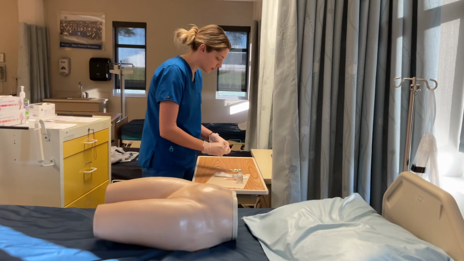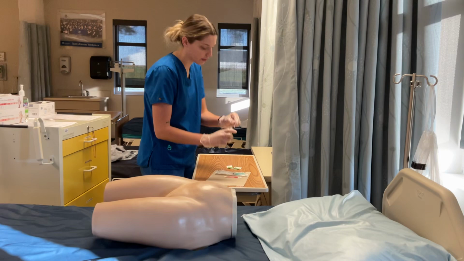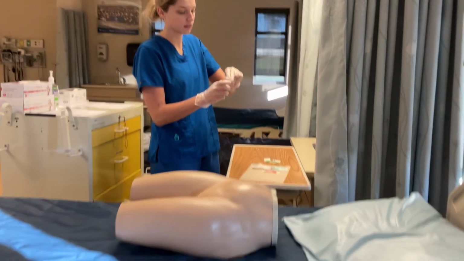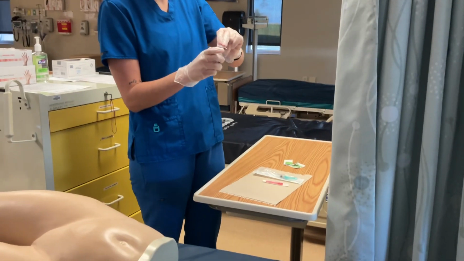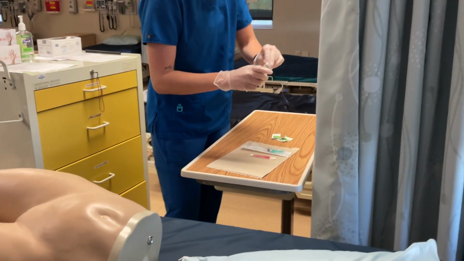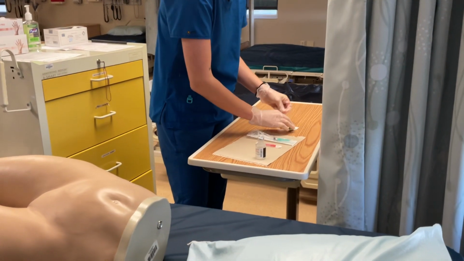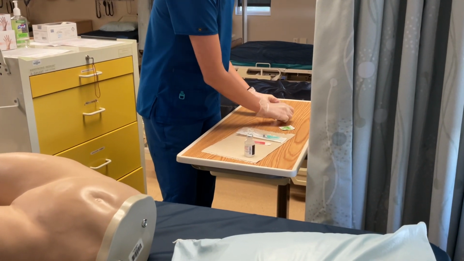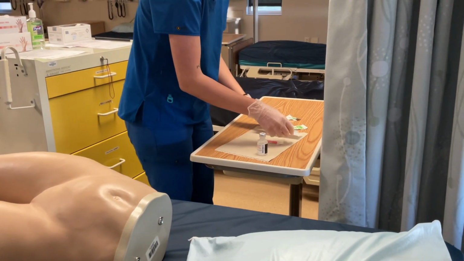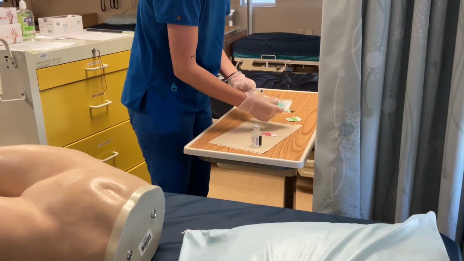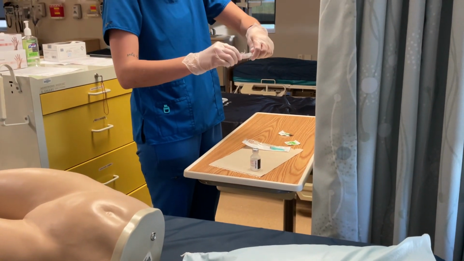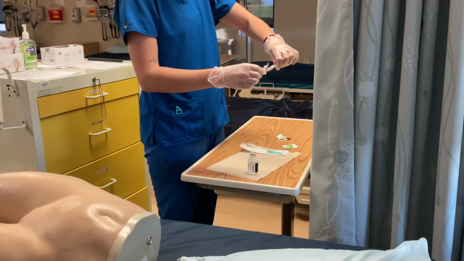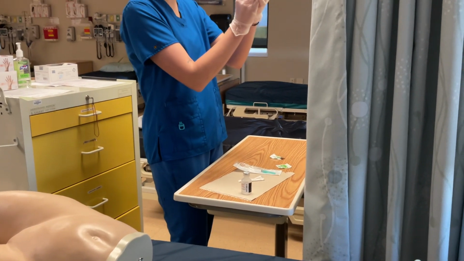So first I would just pop this off and clean for 30 seconds. Okay, 30 seconds. And then I would take this and keep it sterile. And then I'll pull back.